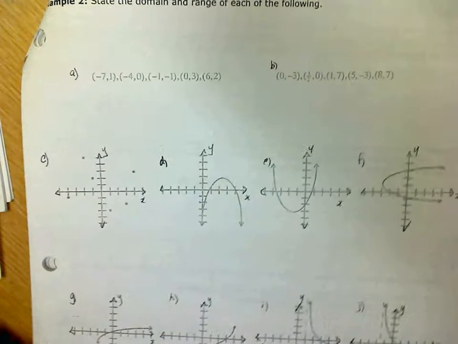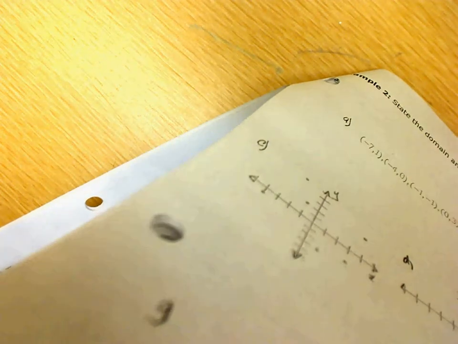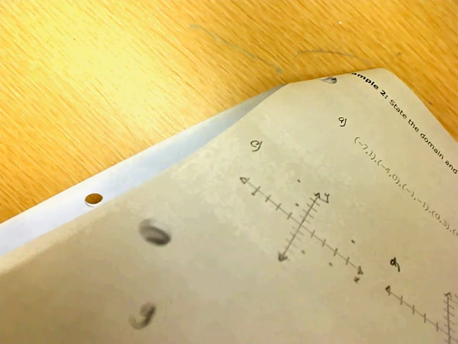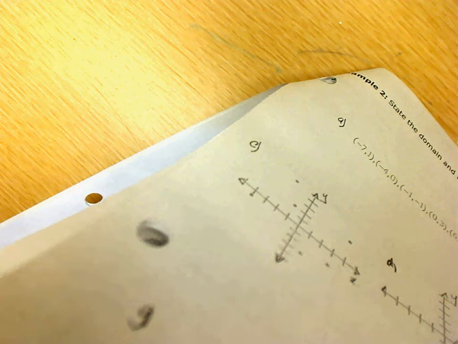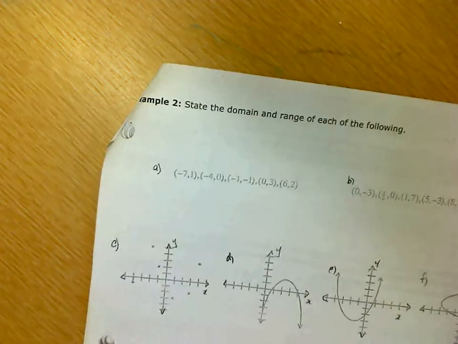Let me look at the front here. I think this lesson is function notation. Oh, okay. Oh, thank goodness. This would have been a bit much.